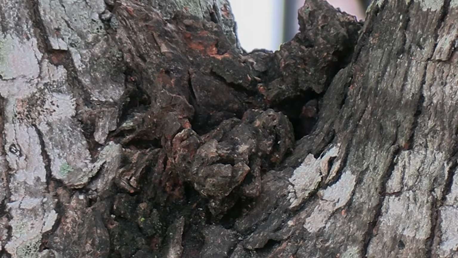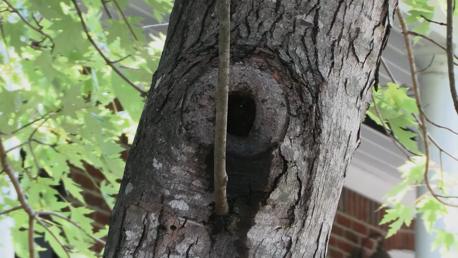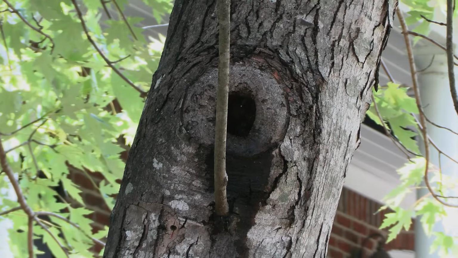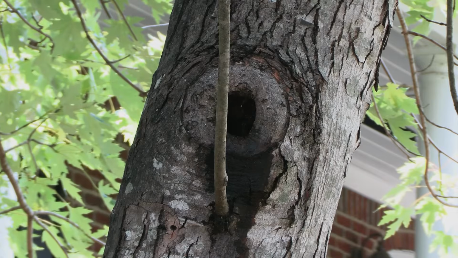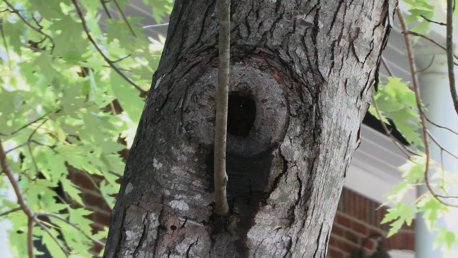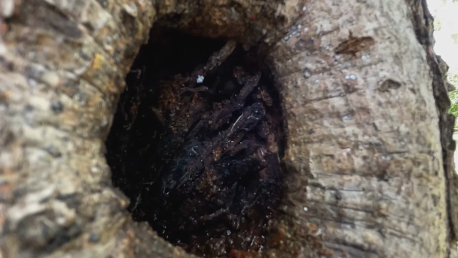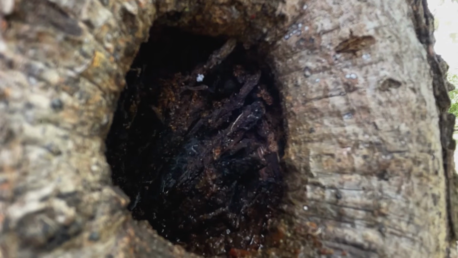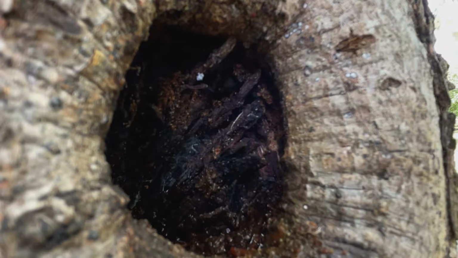Not too far above that, we've got some holes exposed from what looks like pruning from years in the past. It's not been able to fully heal over. It's got some rot in there. You can just do a depth check on there and see that there's soft wood in there. It's holding some excess moisture.